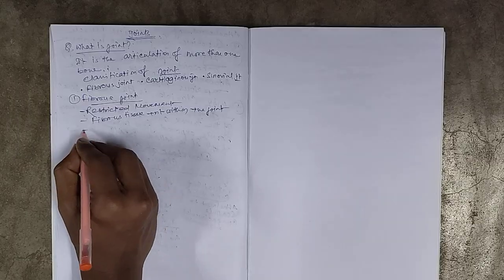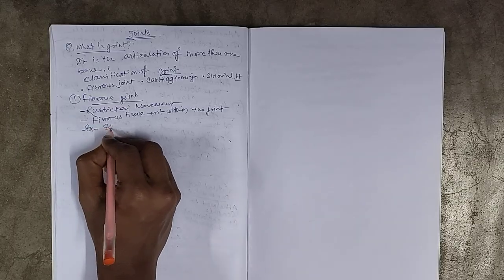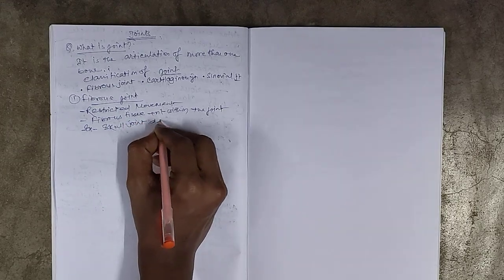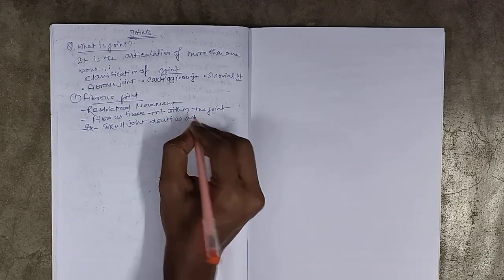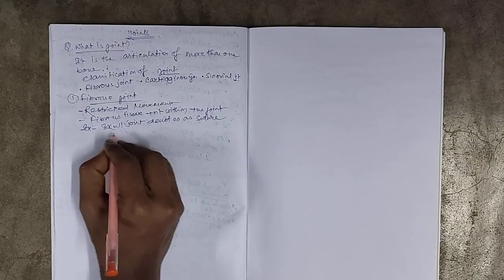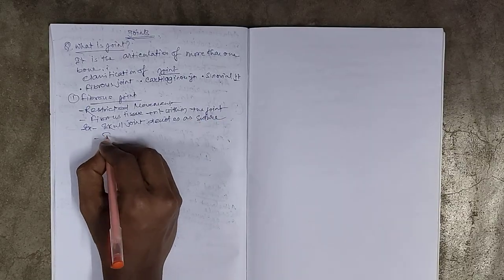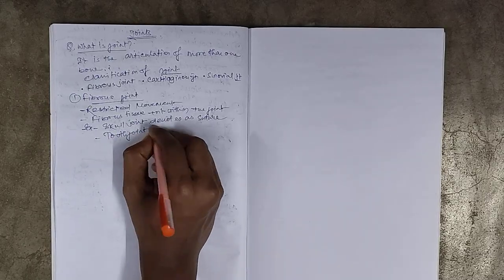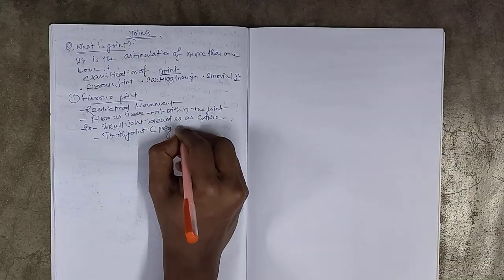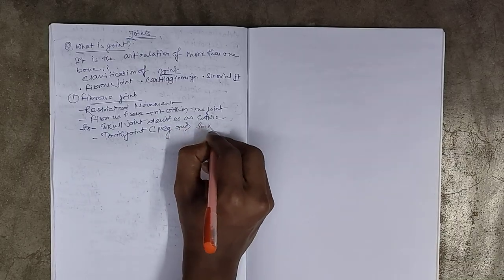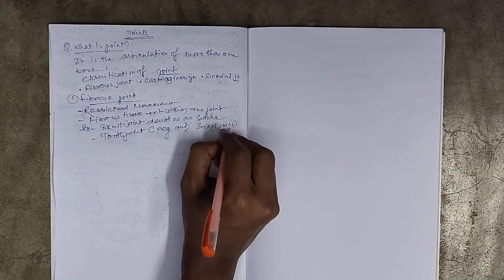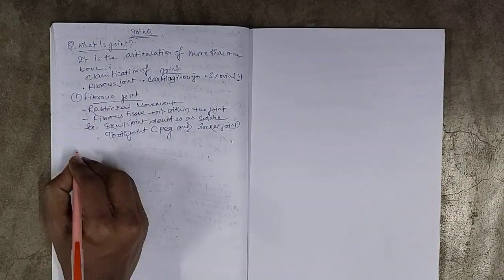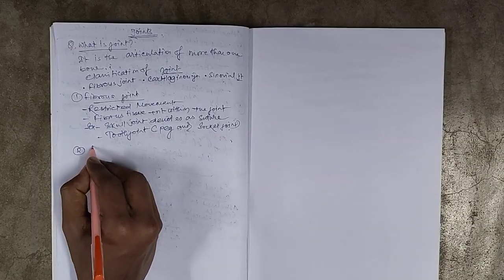Number three, examples: the skull joint, denoted as suture, then the tooth joint, that is the peg and socket joint. So that is our first point, the fibrous joint. Then comes our second point, the cartilaginous joint.